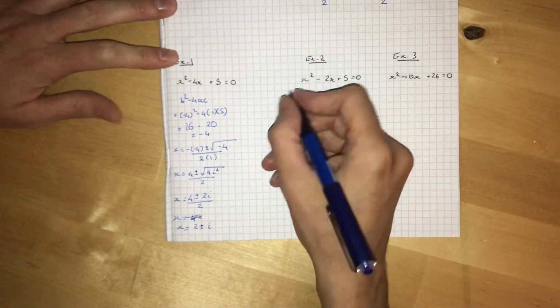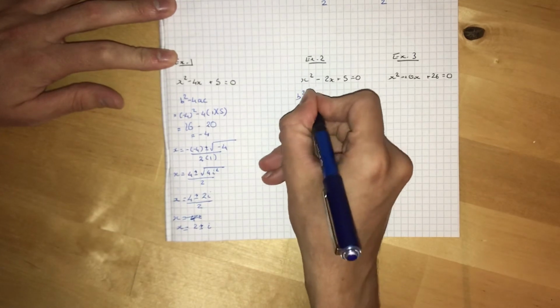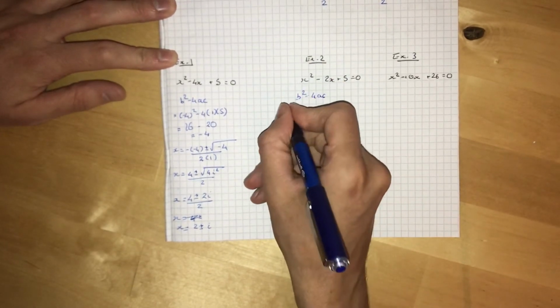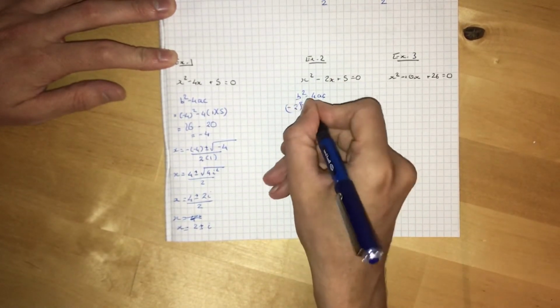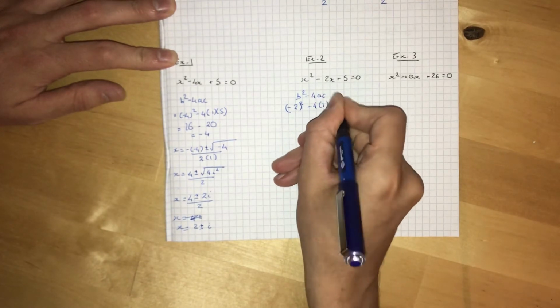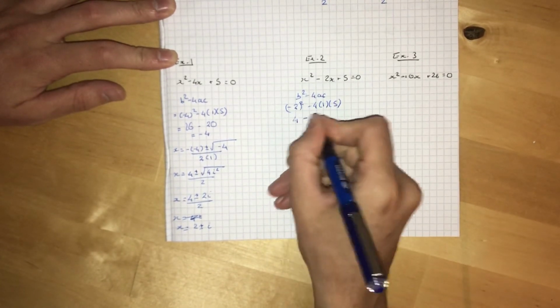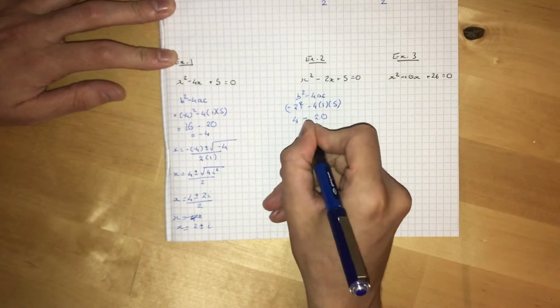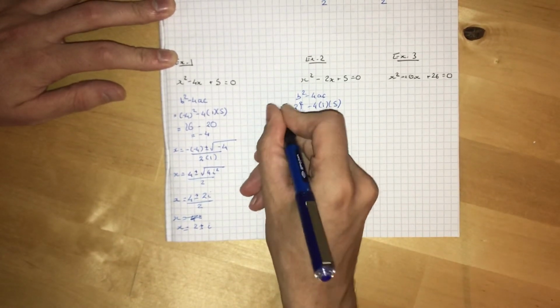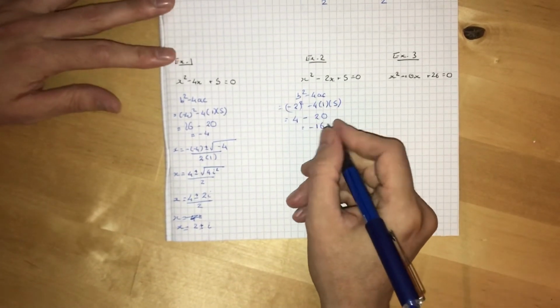Do another one. b squared minus 4ac. So we get negative 2 squared minus 4 times 1 times 5, which is 4 minus 20, which is negative 16. So we do need complex roots.